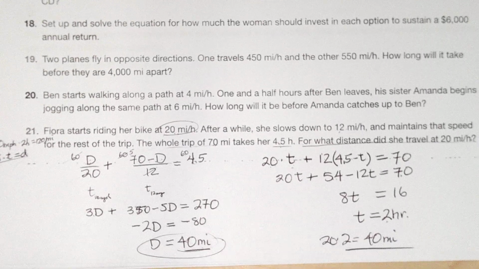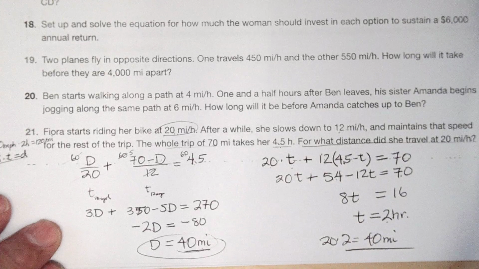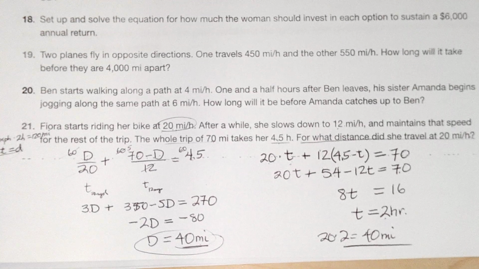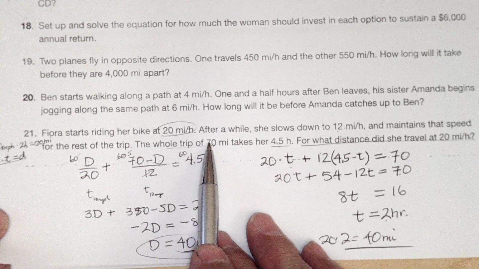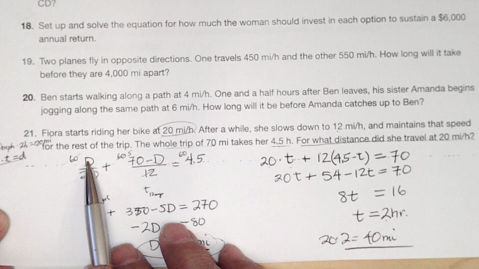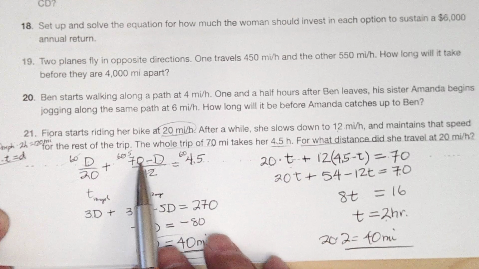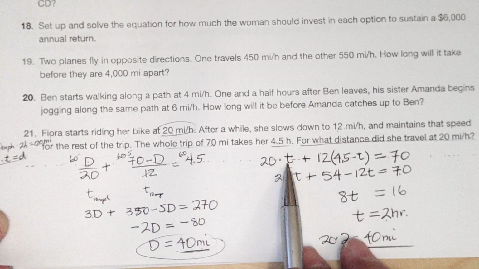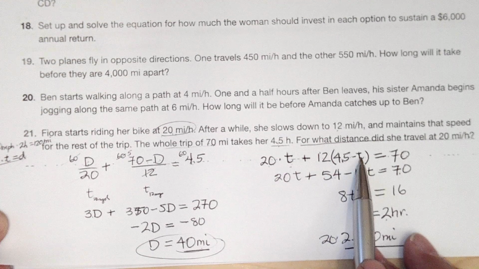So that's two different ways to approach that problem. The main idea is that we have to split 70 up into some distance and 70 minus that distance, or we take the 4.5 and do some time and 4.5 minus the time.